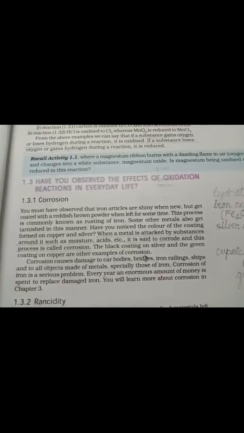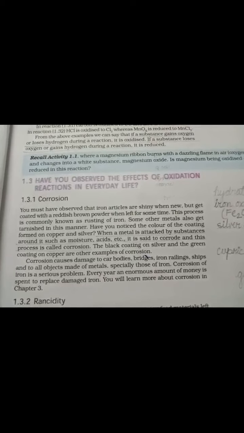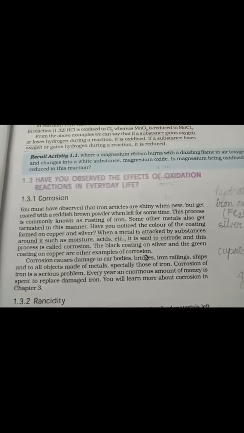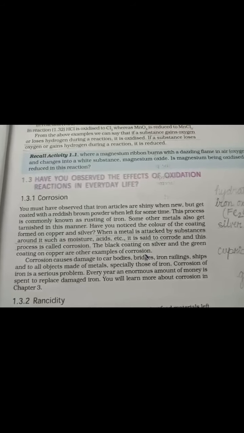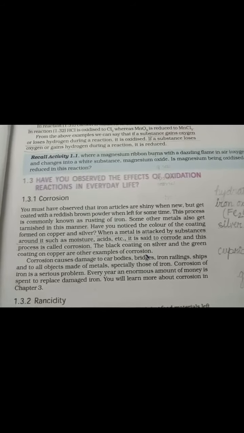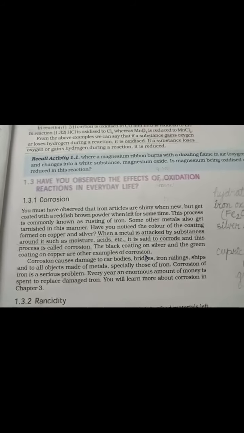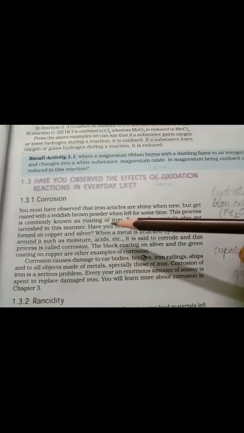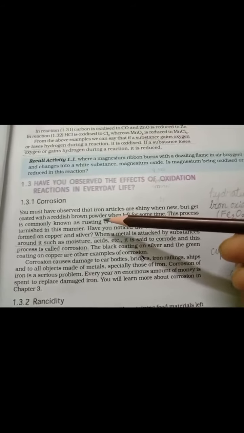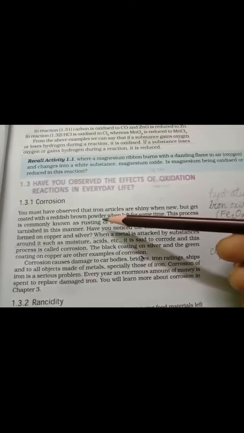So we know that when iron articles without any protective layer are left in the open, then the atoms of iron present on the surface of the object react with moist air, that is, water vapor and oxygen present in the air, to form a compound which appears as a reddish brown powder on the surface of the object. We call this reddish brown powder rust.